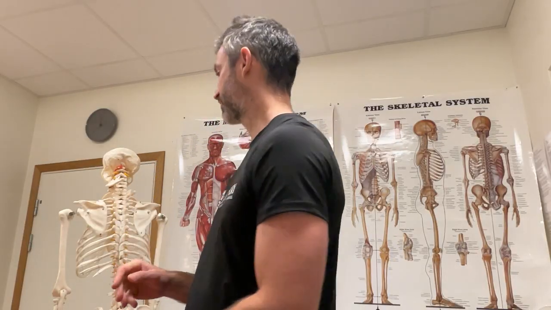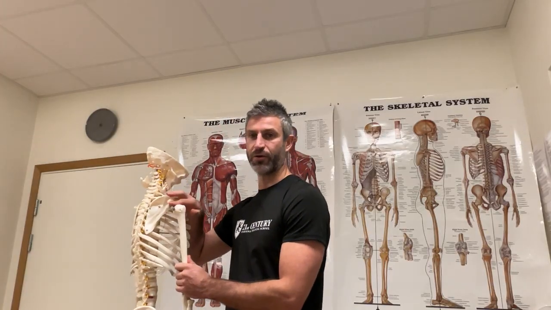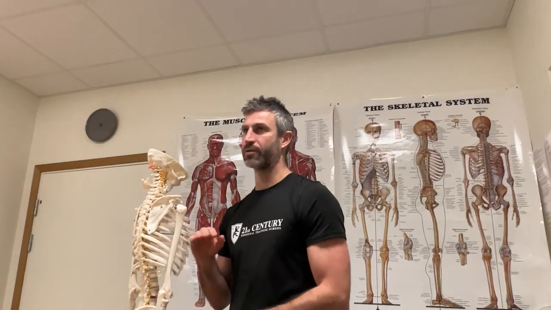Bursitis, and this is where we didn't really touch on this, but we have a number of different bursae around our joints. These bursae are like little cushions and pillows of water, and so they allow for a little spongy something to happen.